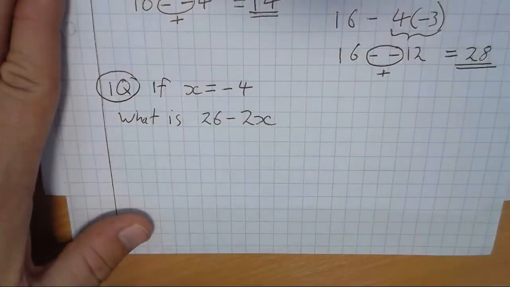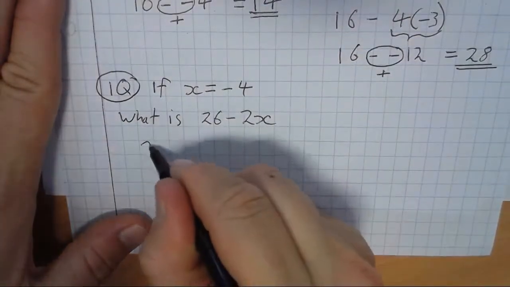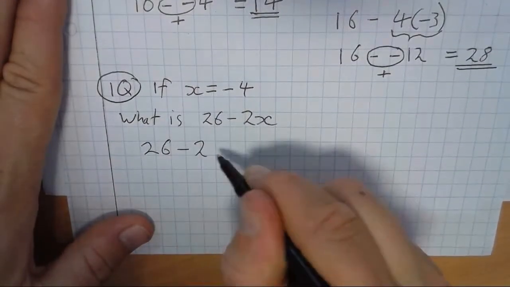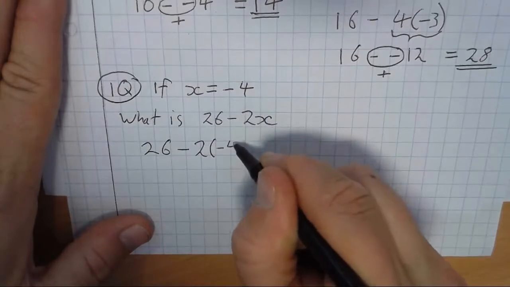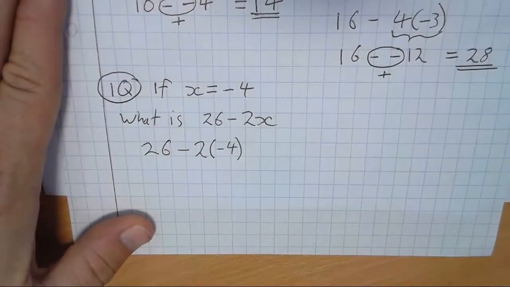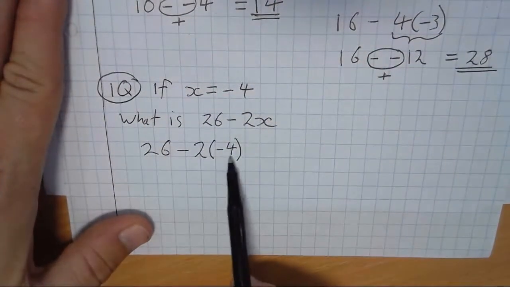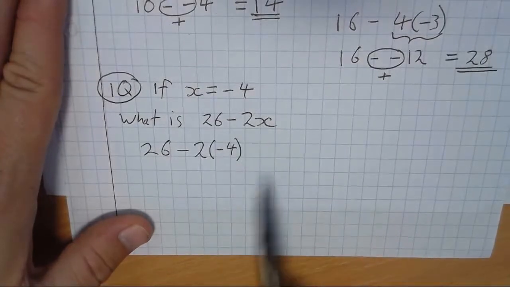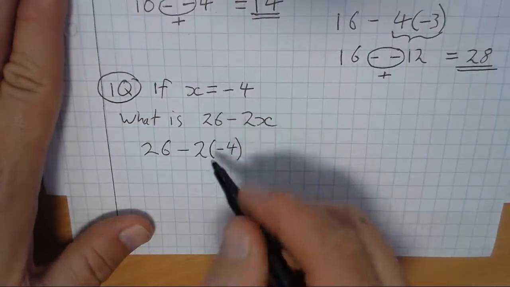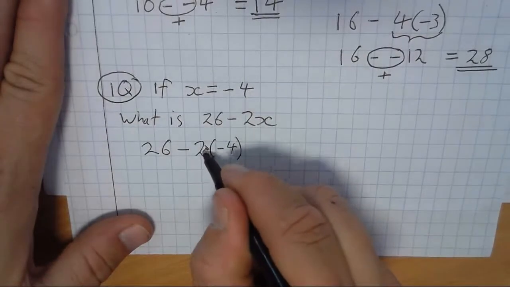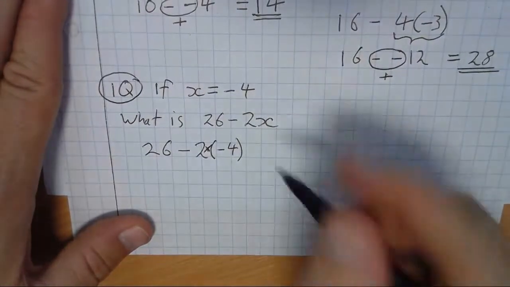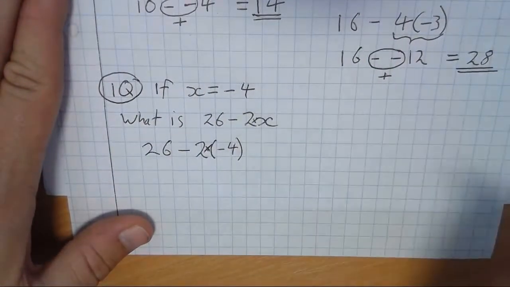So what I told you guys to do is to rewrite this exact thing here, but where there's an X, I'm now going to put in minus 4. Now I put it in brackets to show that it's not 2 take away 4 here. If things are next to each other in algebra, we multiply them. So this means it's 2 times by minus 4. I can just show that like that. If you want to, you can show that like that. If things are next to each other, they're times together.